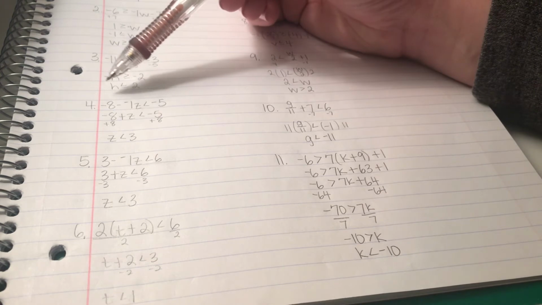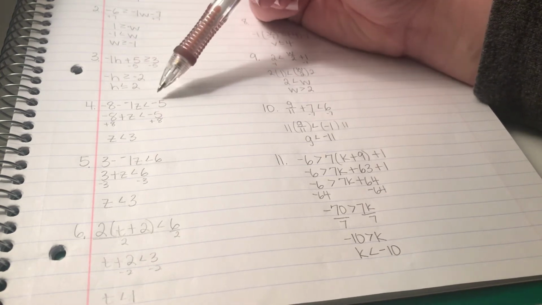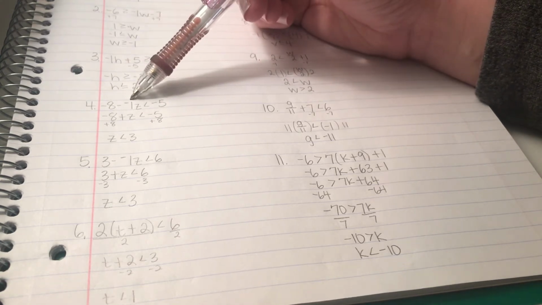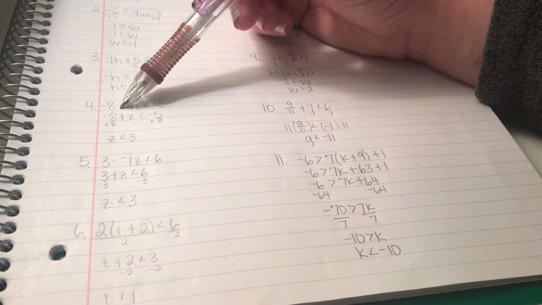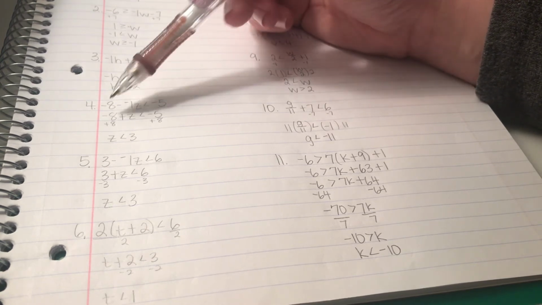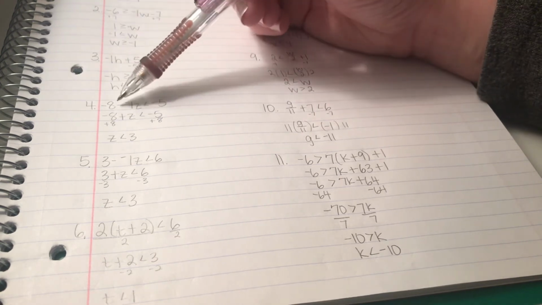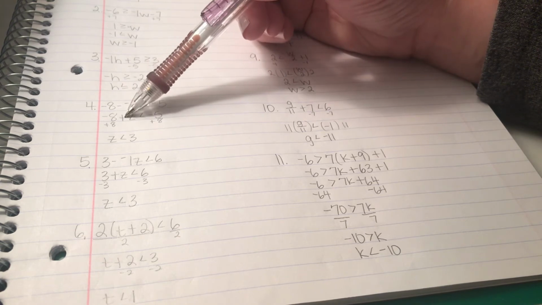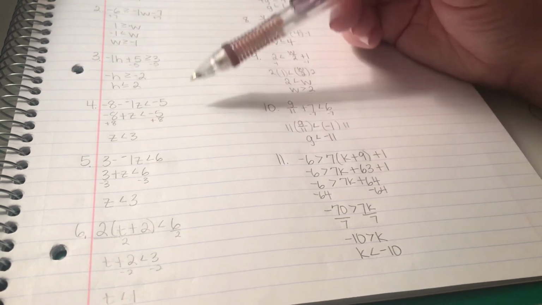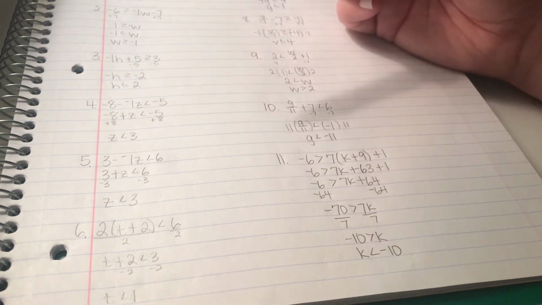Number 4, -8 minus -1z is less than -5. So here I told you that I don't like that invisible math showing, and then the other thing is 2 negatives make a positive. So the first step for me is I just rewrote this in a simpler form. So -8 and then 2 negatives make a positive, so plus, I left out that 1, so -8 plus z is less than -5. Now that looks to me a lot cleaner already.